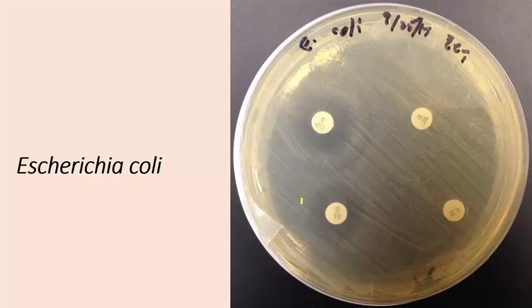So here's the last example. This is showing you E. coli grown in the presence of those same 4 antibiotics, and it's unaffected by 2 of these, and you can see a faint zone of inhibition with these 2 antibiotics. So again, E. coli is affected by 2 and unaffected by 2.